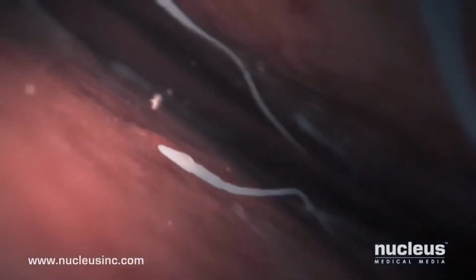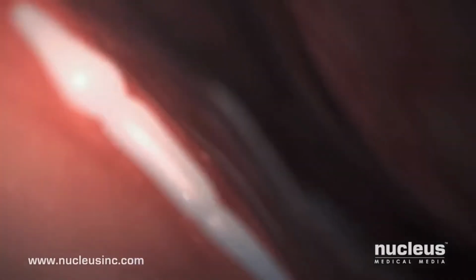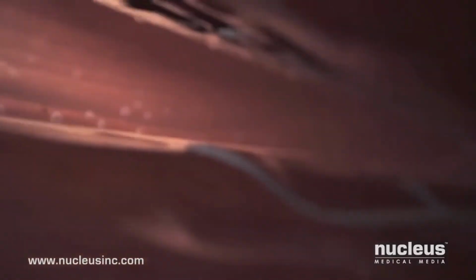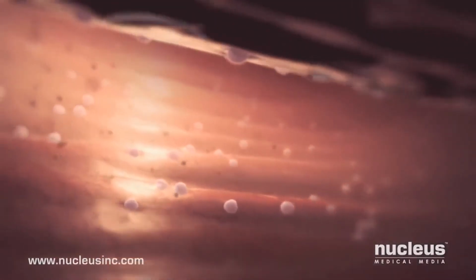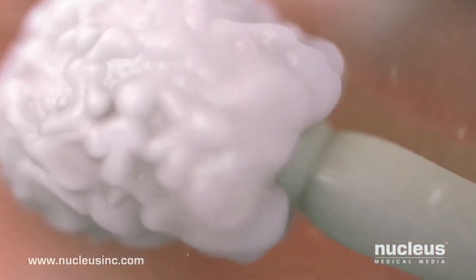Inside the uterus, muscular uterine contractions assist the sperm on their journey toward the egg. However, resident cells from the woman's immune system, mistaking the sperm for foreign invaders, destroy thousands more.